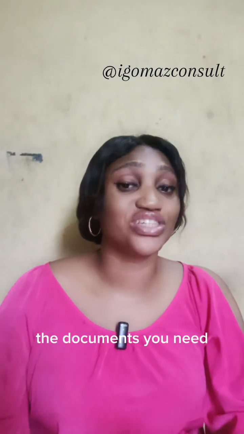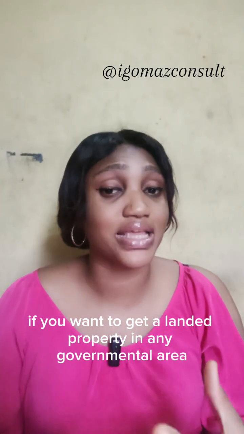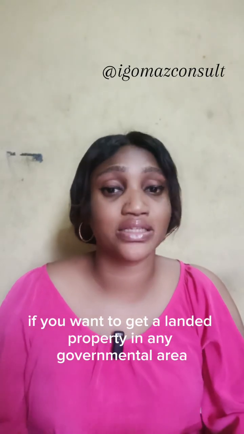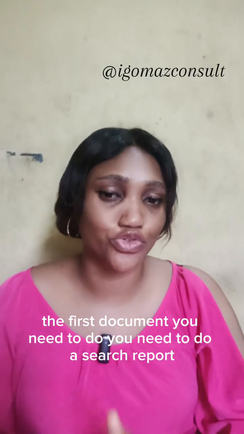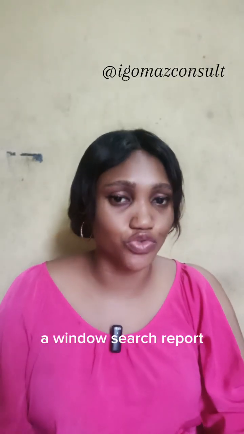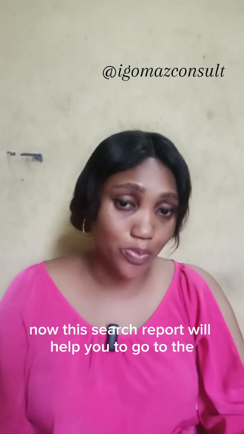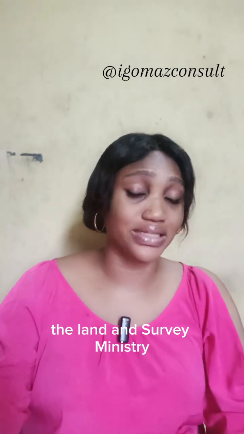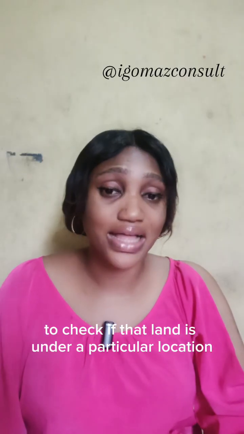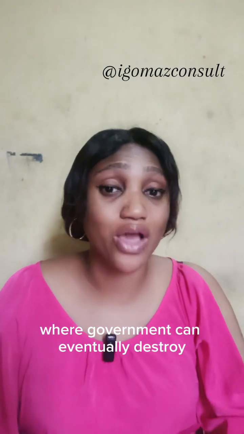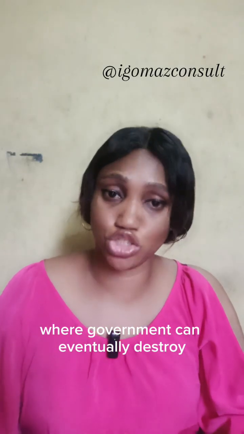Now, let's go for the government land. The documents you need if you want to get a landed property in any governmental area: the first document you need is a search report, a window search report. This search report will help you go to the Land and Survey Ministry to check if that land is under a particular location where government can eventually destroy.